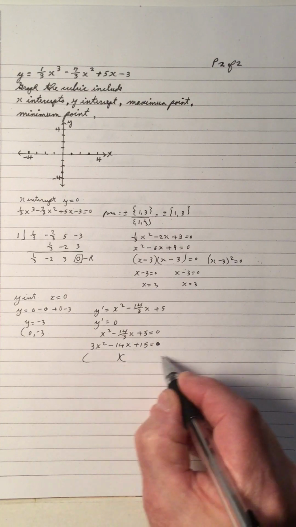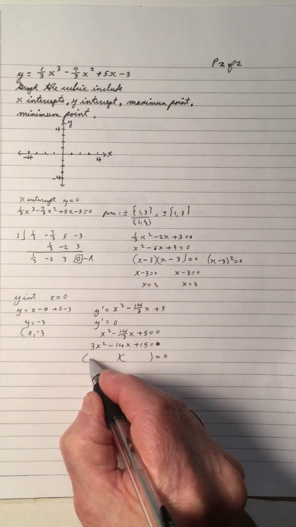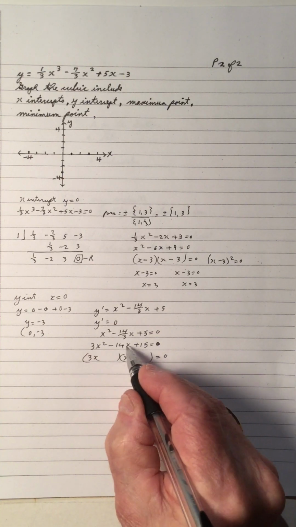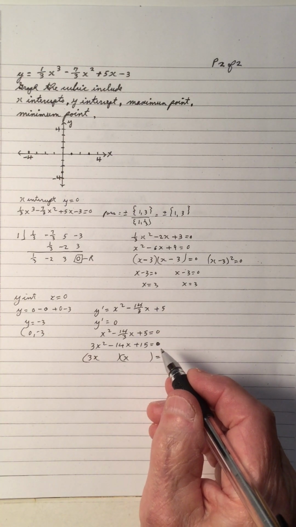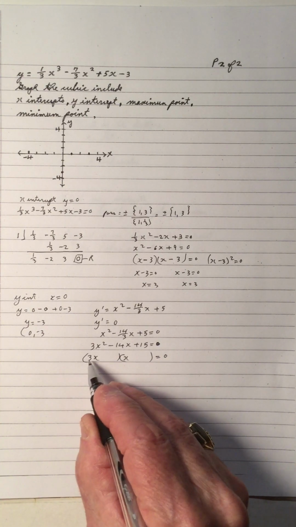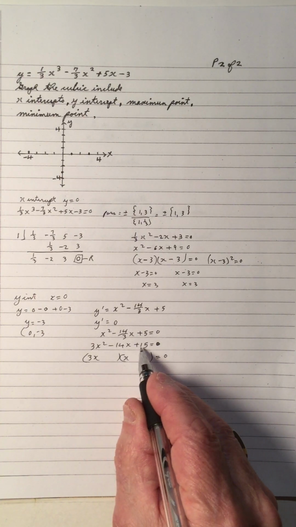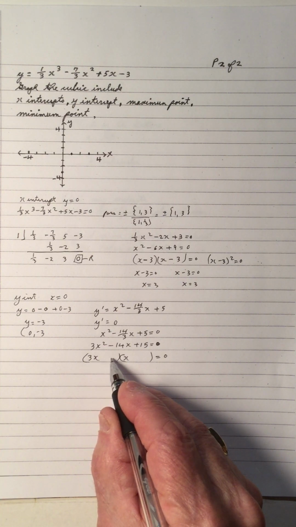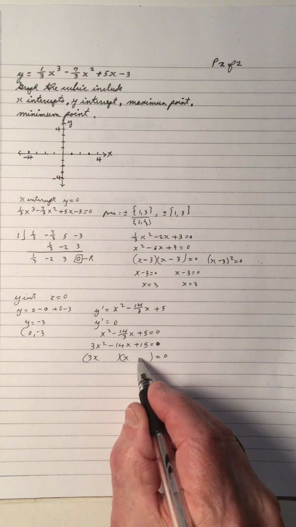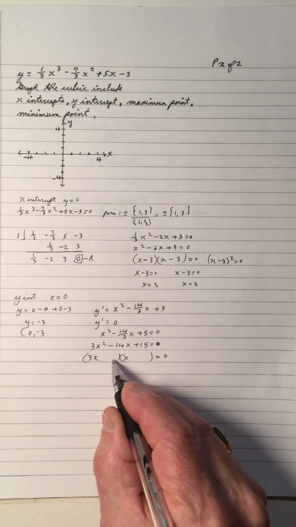But let's see. 3x squared is 3x times x. The factors of 15 to give you 14. Well, you can't put 15 here because there's no common factor here. You can put a 15 here and a 1 here, but then you get a 45 and a 1.